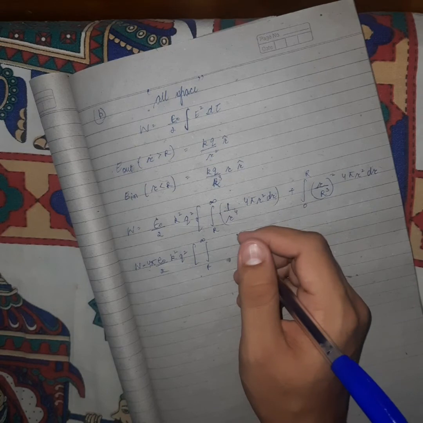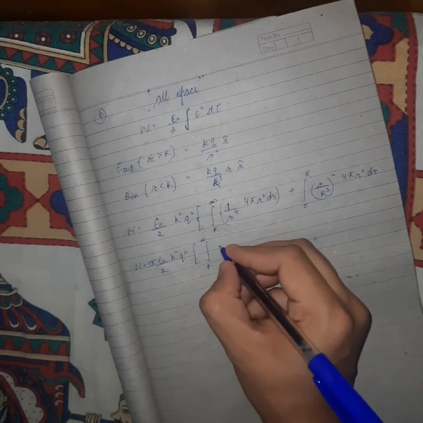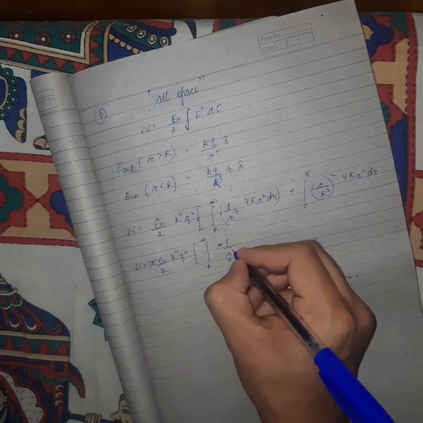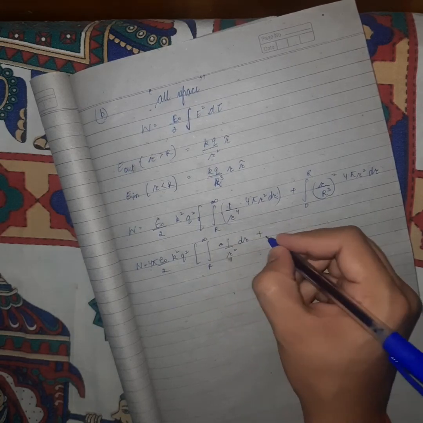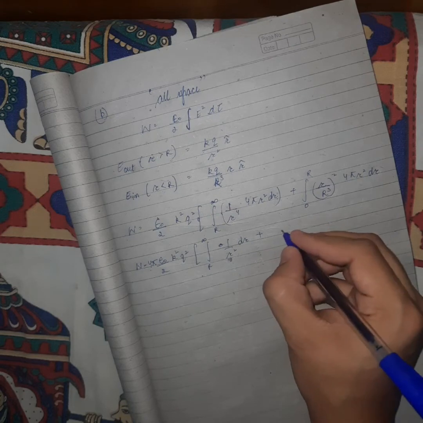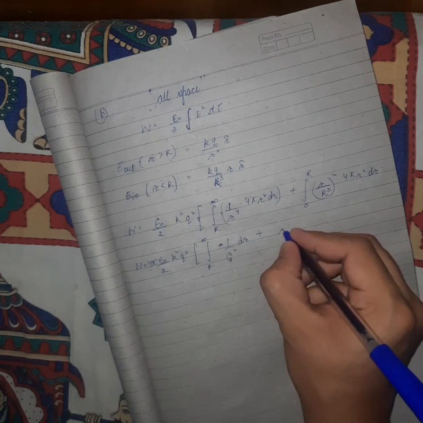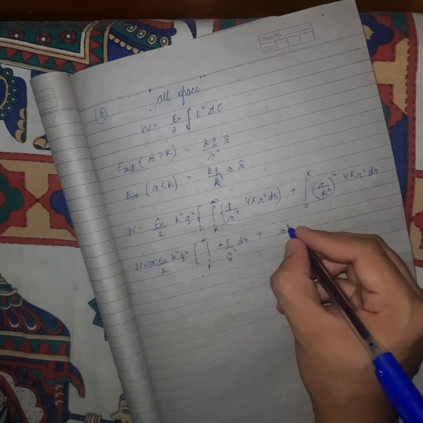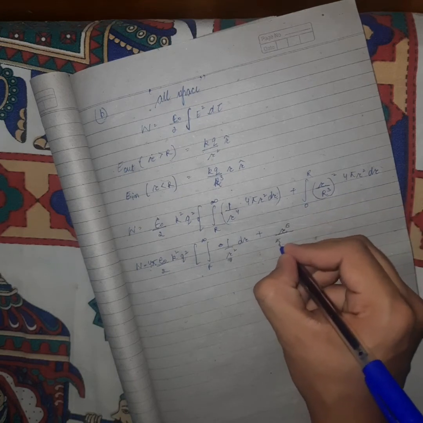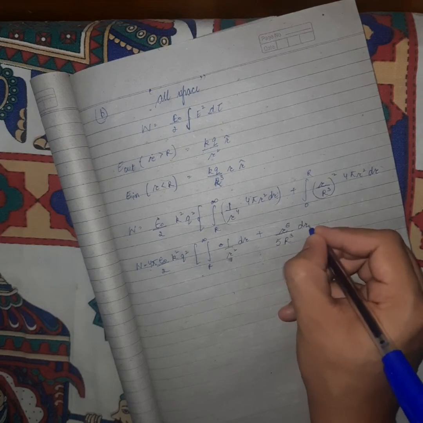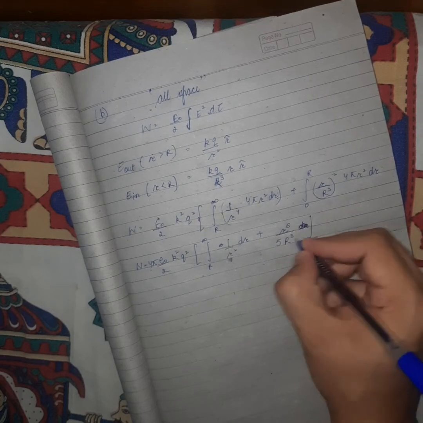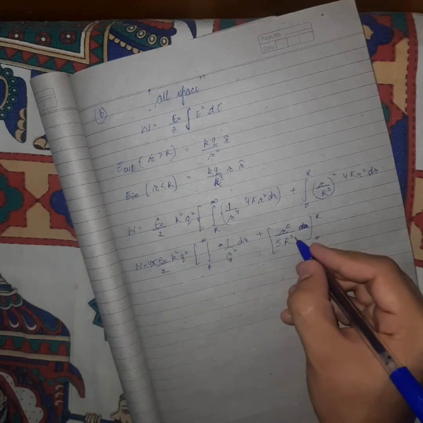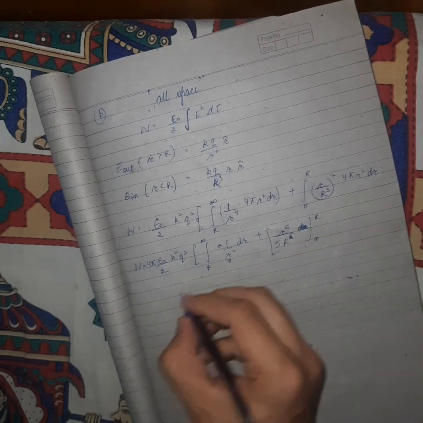On taking 4 pi outside, we get, on integrating this one, 1 by r square dr. I'll integrate in the next step. All right, so we got r raised to power 5 upon 5, r cube dr. Oh sorry, I have already integrated from 0 to r. All right, and r raised to power 6 here because square was there.